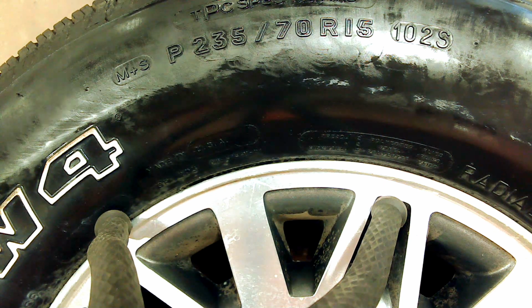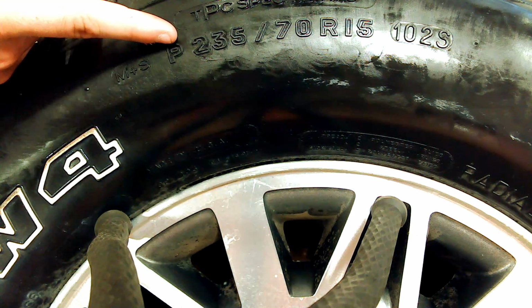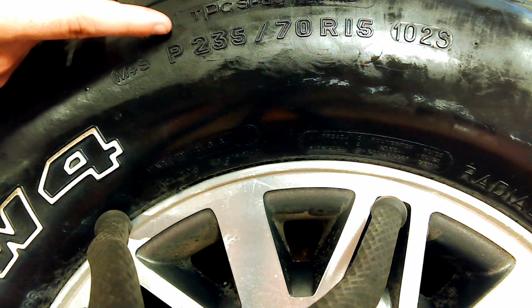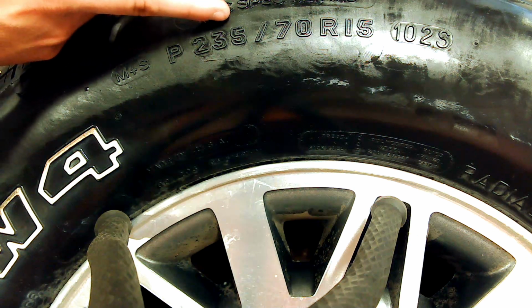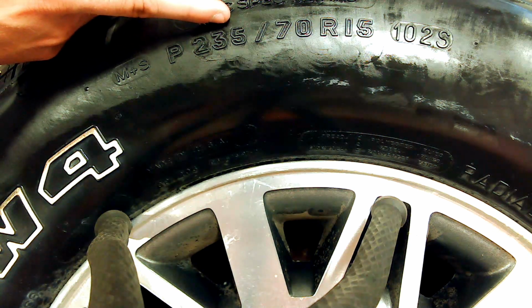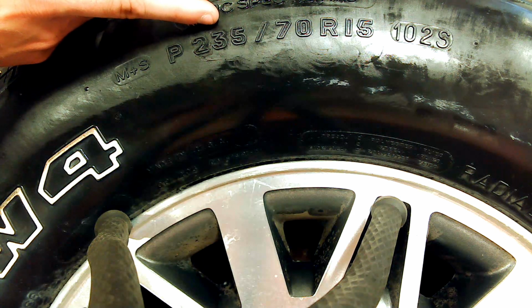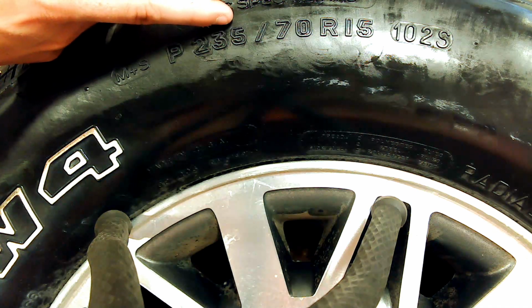The P on the side of it is for passenger. Your tire may have a P, or it might have an LT, which is for light truck, a little heavier duty tire. The next number is 235. That number is 235 millimeters. It's the width of the tire. Okay? So again, it's in millimeters, a little different.